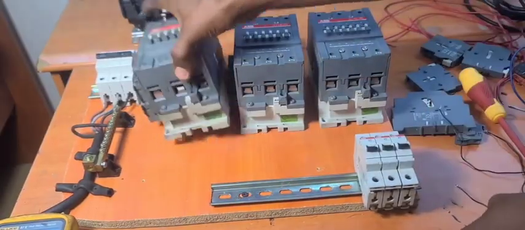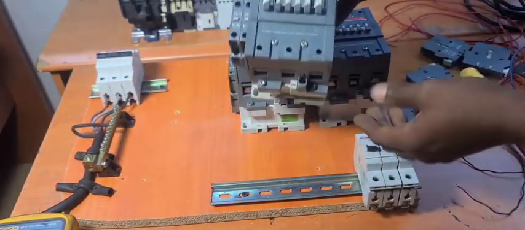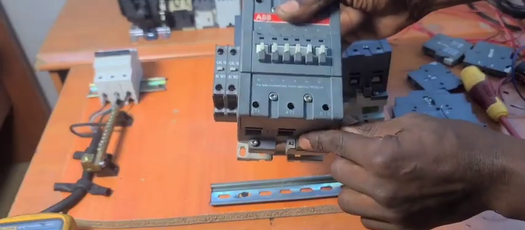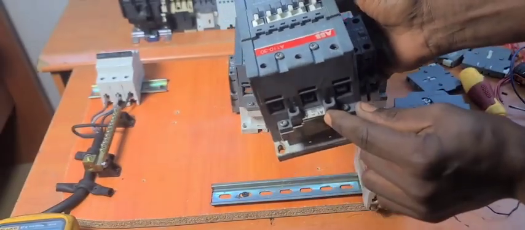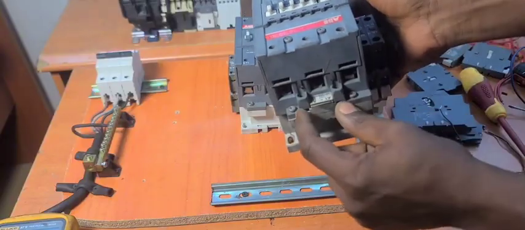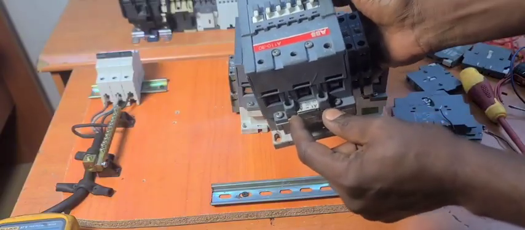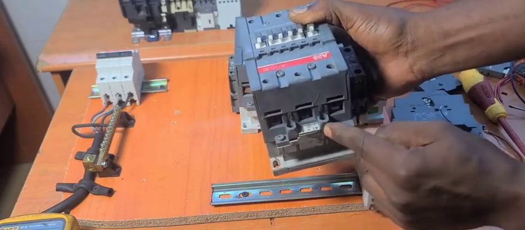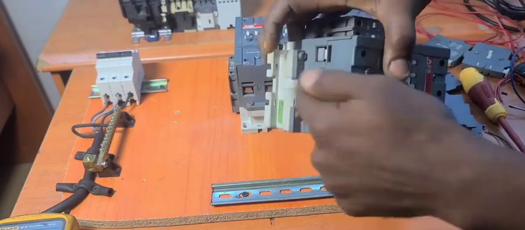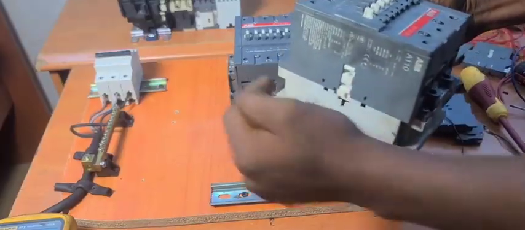Remember, I told you we have A2 here, we also have A2 here and A1 here. So A2, A1, these are the terminals for the coil of this contactor. So you can use A1 and A2, or use A1 and this A2. So A2 and A2, they are linked together.